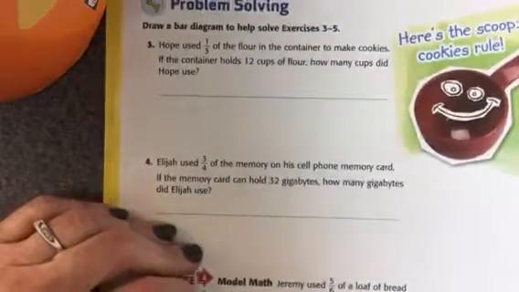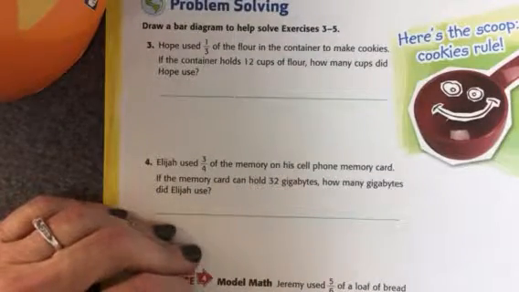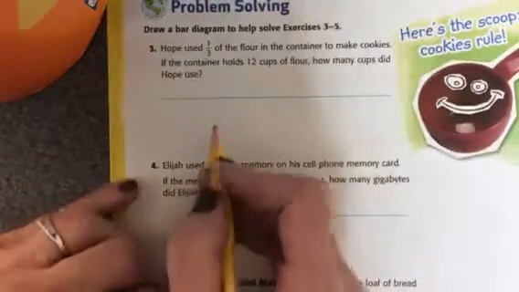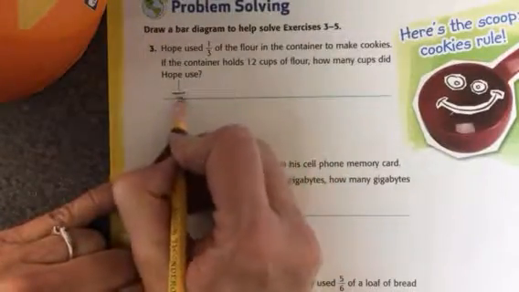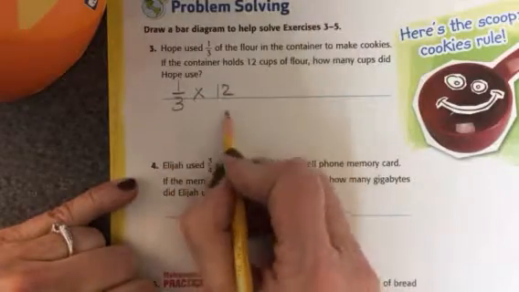Okay, let's look at the back. Hope used 1/3 of the flour in the container to make cookies. If the container holds 12 cups of flour, how many cups did Hope use? We're going to do 1/3 and multiply by 12. So I'll make a bar diagram.